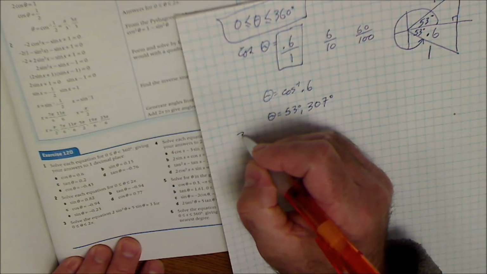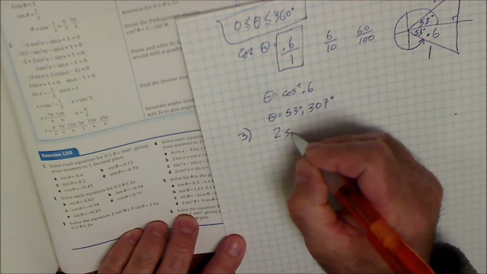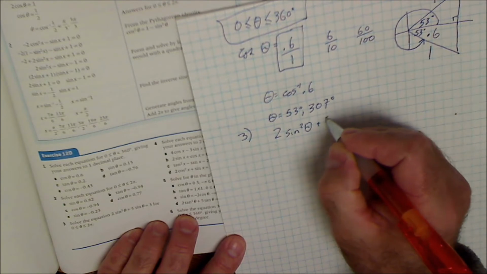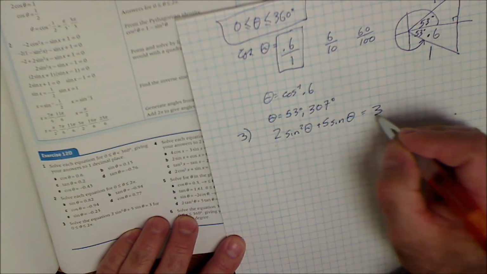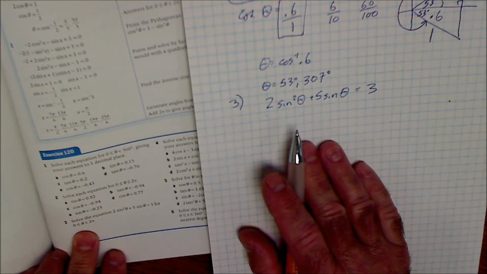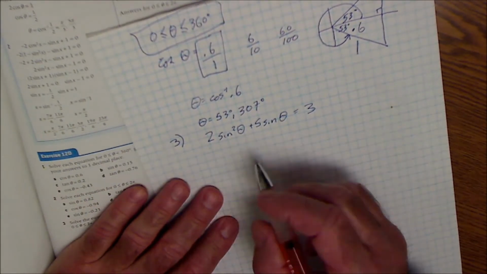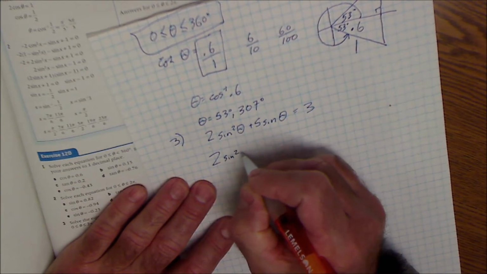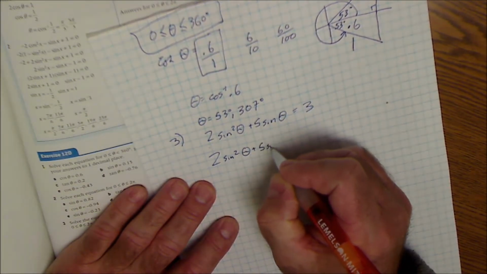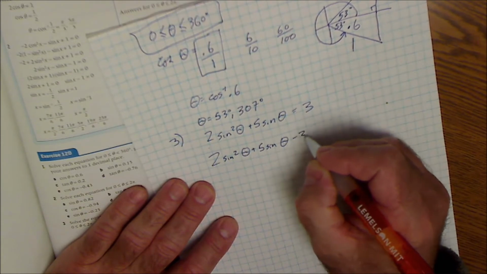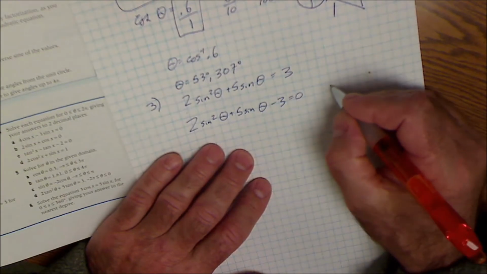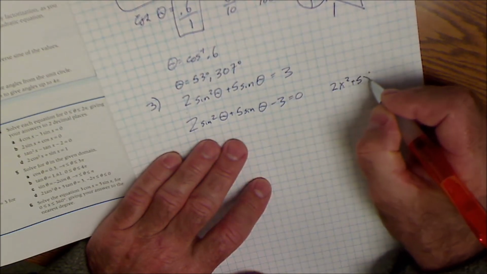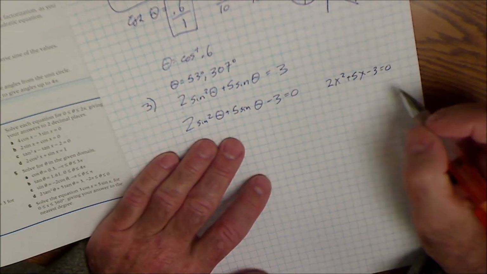So on number 3, you have 2 sine squared of theta plus 5 sine of theta equals 3. The first thing I'm going to do, and you're solving for theta with a domain between 0 and 2 pi, so we're in radians: I subtract 3 from both sides and set it equal to 0. This thing's starting to look like a quadratic, right? It's starting to look like 2x squared plus 5x minus 3 equals 0.